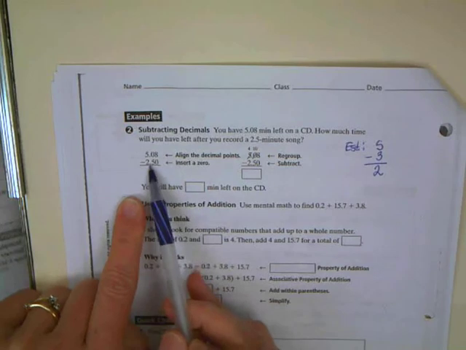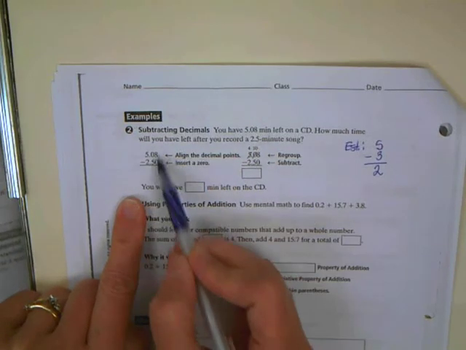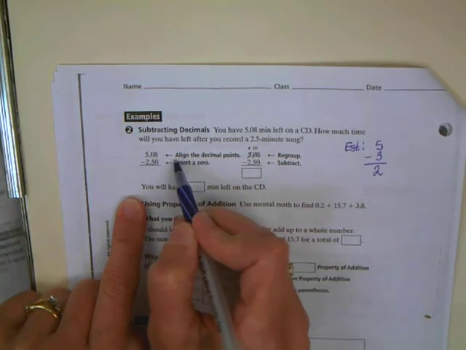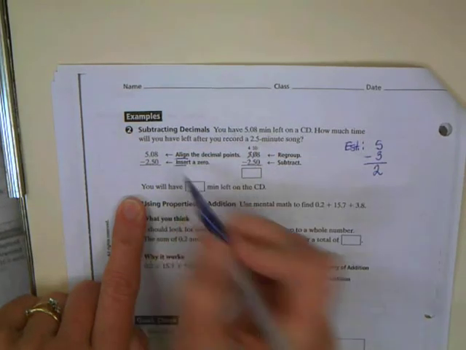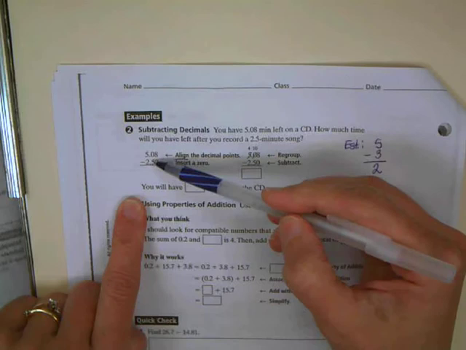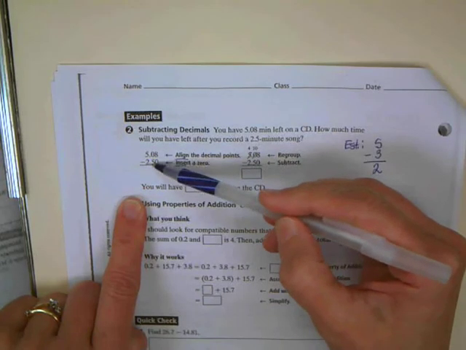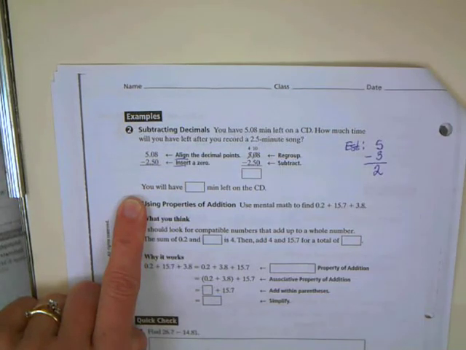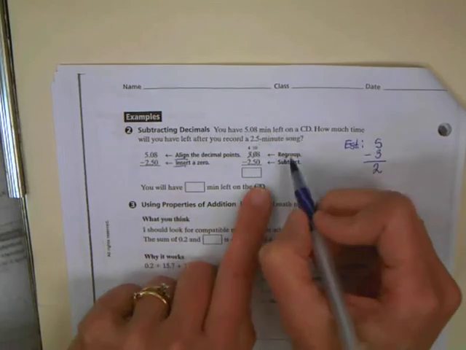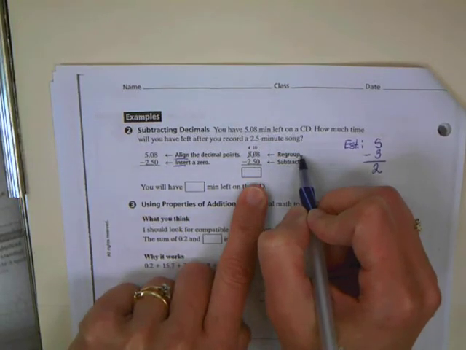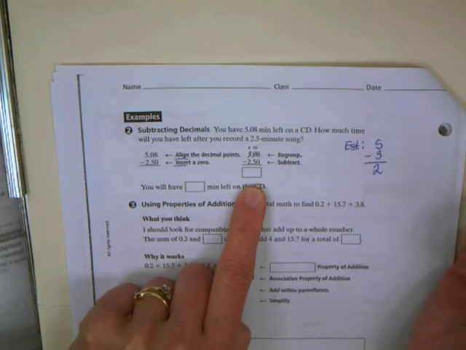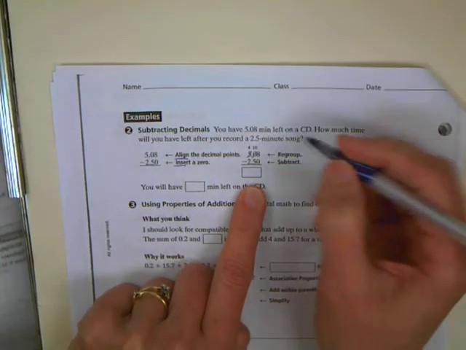Okay, when I get ready to set up the problem, I want to first stack my numbers, align the decimal points, that means line them up, remember, and insert zeros so that each one of these has 2 digits behind the decimal point. Okay, then you're going to have to regroup in order to subtract that. That's another name for borrowing. Both names are appropriate, so you might have heard one or both of them.